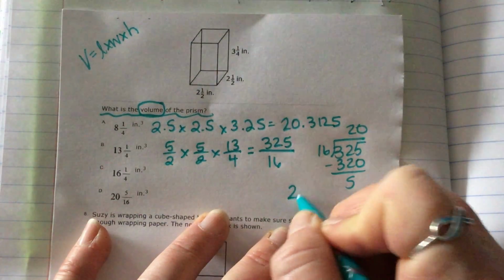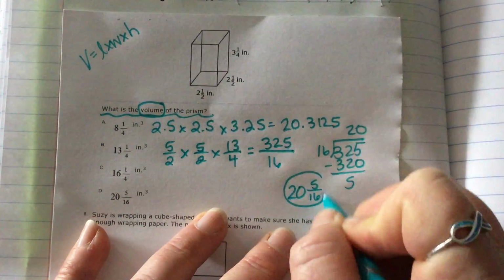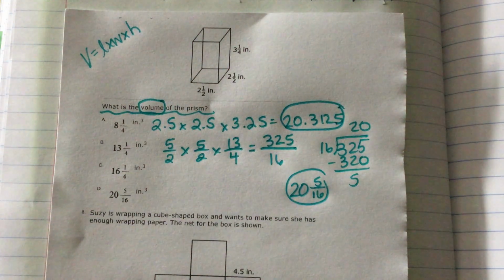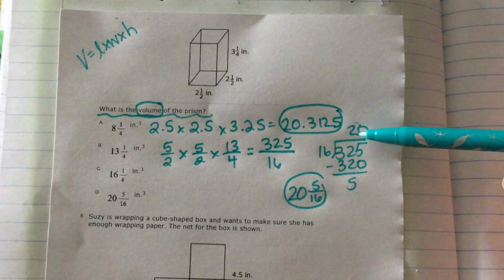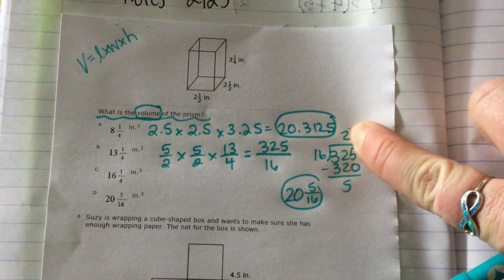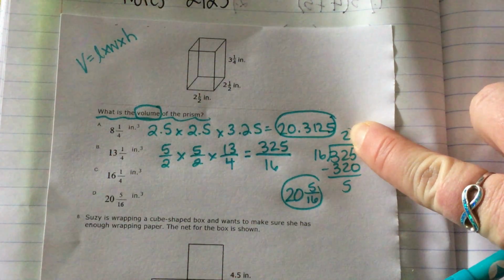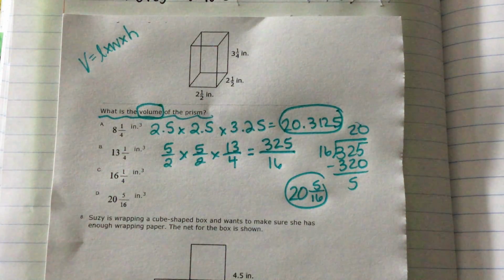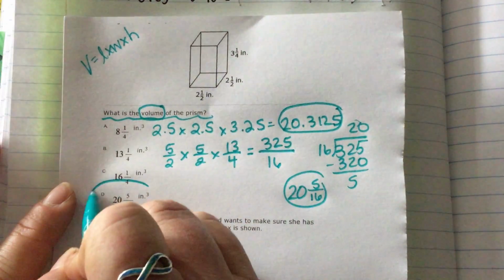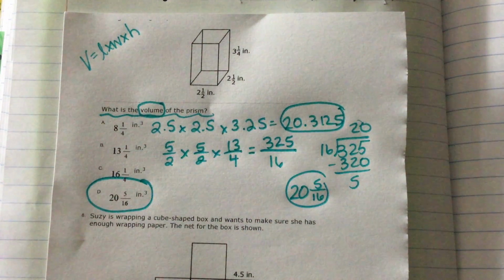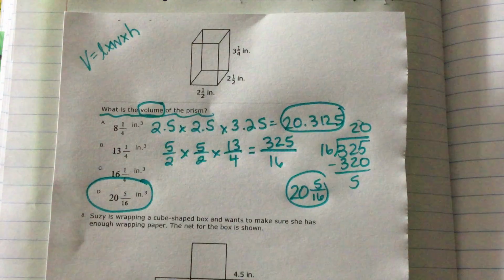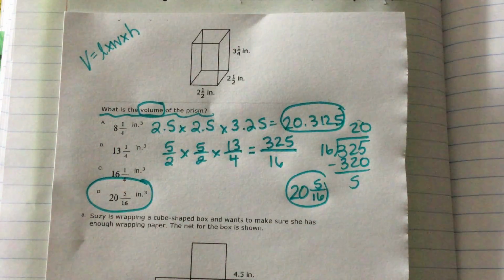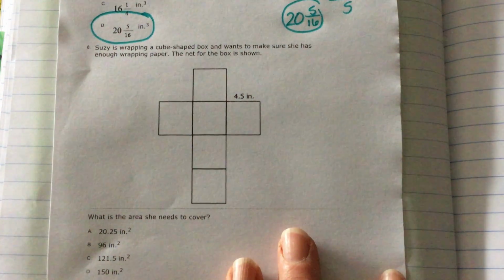And I'm left with 20 and 5/16. Both of these are the exact same. And technically you can stop here. You could have probably stopped here because how many of these have a 2 in the tens place? Just one. Okay, so definitely use your answer choices again when you have them to help you out. So the correct answer for this one is D. How many of you guys got that one correct? Okay. If you didn't get it correct, hopefully you see where you might have gone wrong. All right, let's look at the next one.